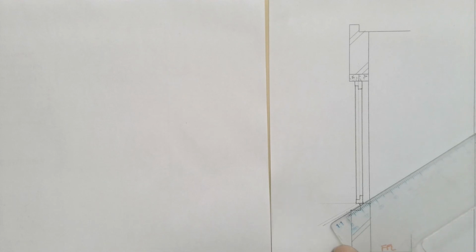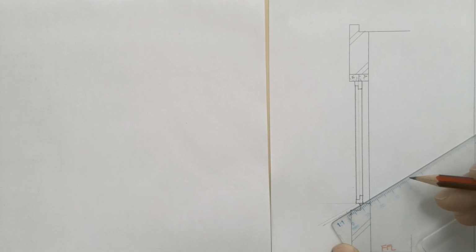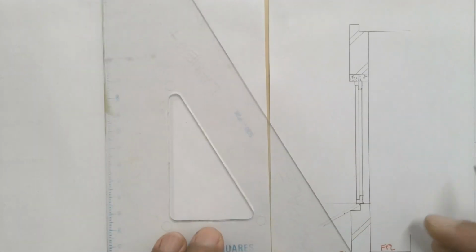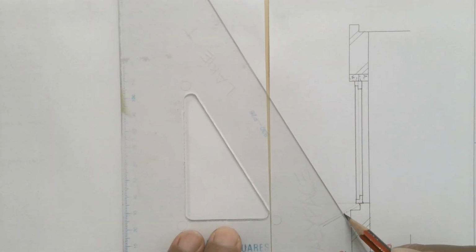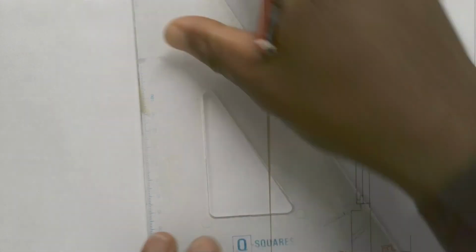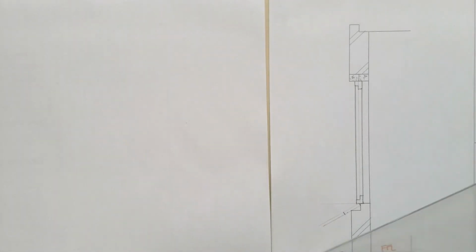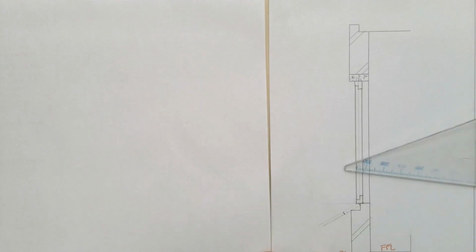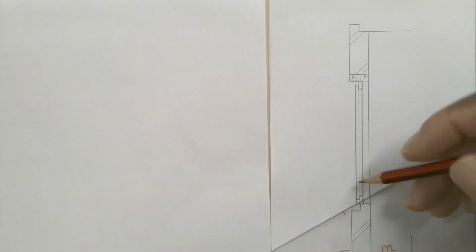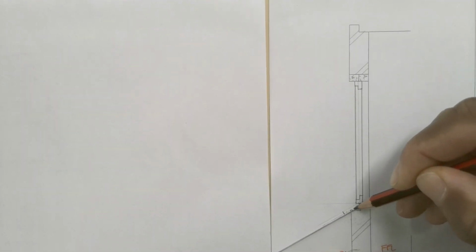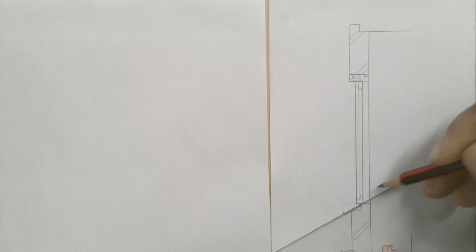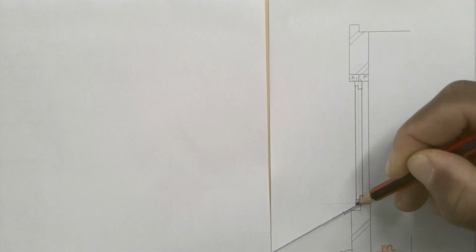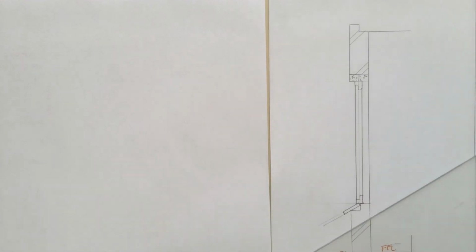So in this case, I'm going to measure 10. So 5 on either side. Now that's where I get my 5. Then I draw this dark, right? So now that I know where my window sill ends, it means I must now make these lines dark. So these 2 lines are now complete, completing my sill.